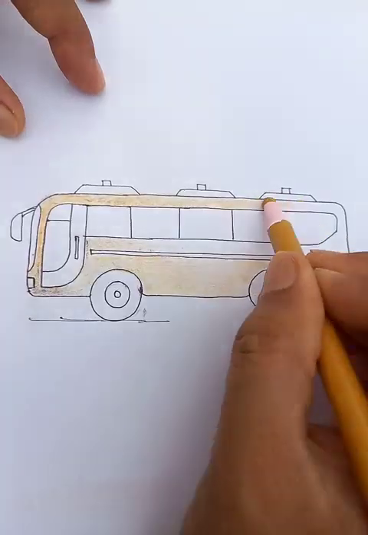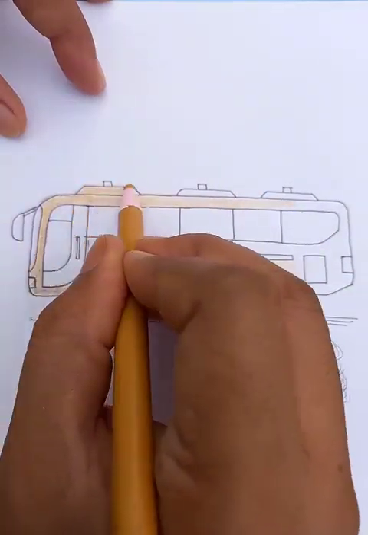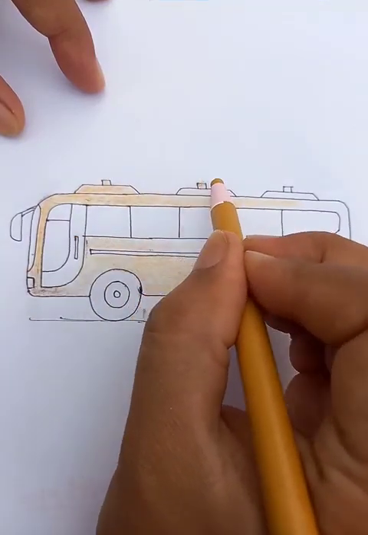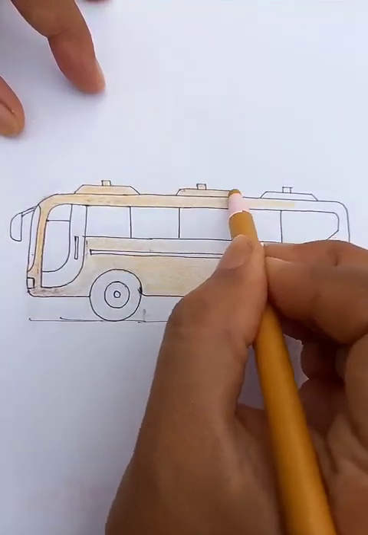Alright, so it's going all over the body up to the top.